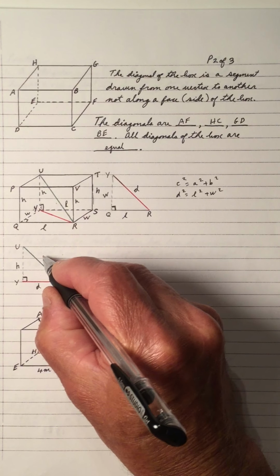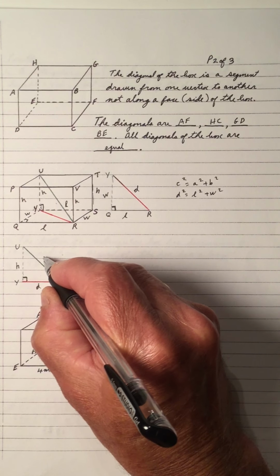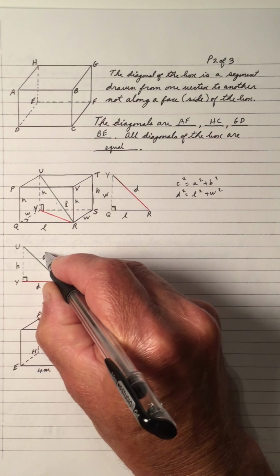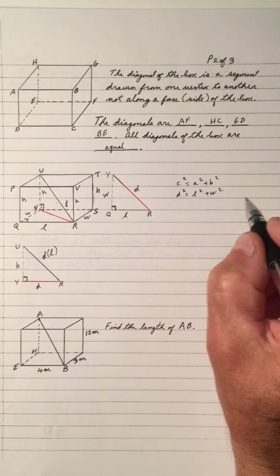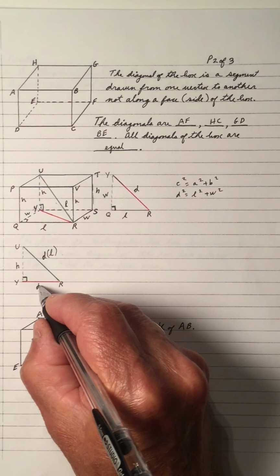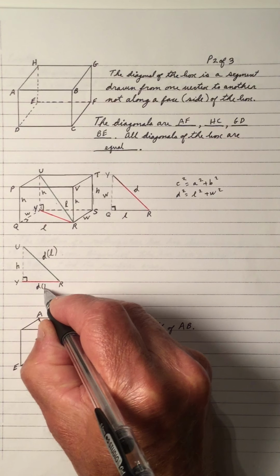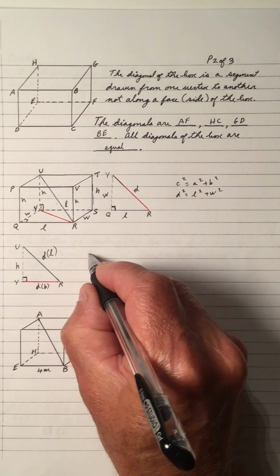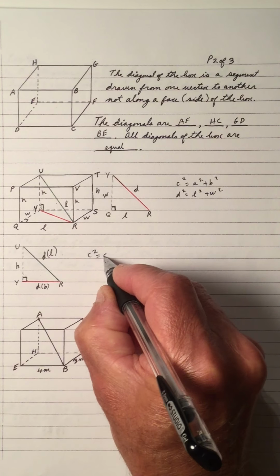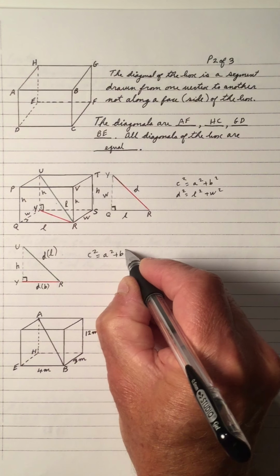And this is the large diagonal of the box that I'm going to call diagonal large. This is the diagonal of the bottom, or the base. This also leads us to Pythagorean because we have a right triangle.